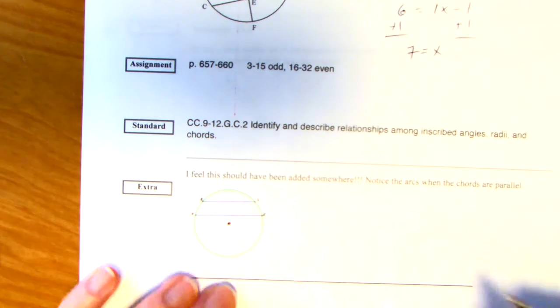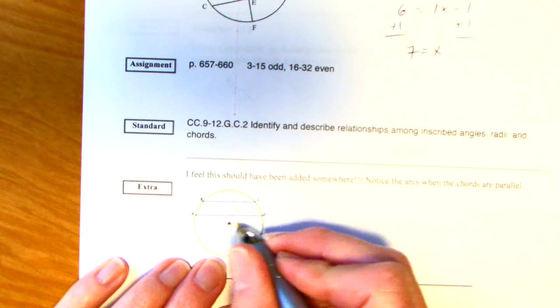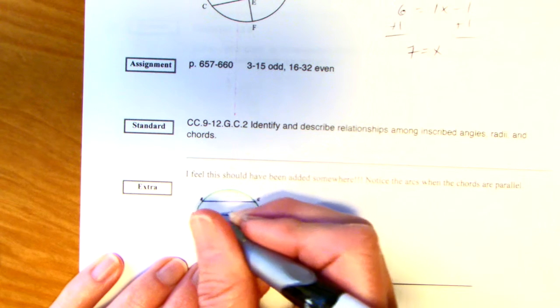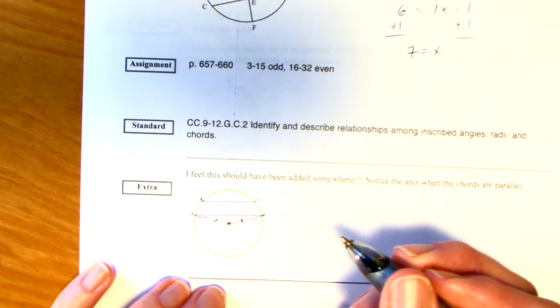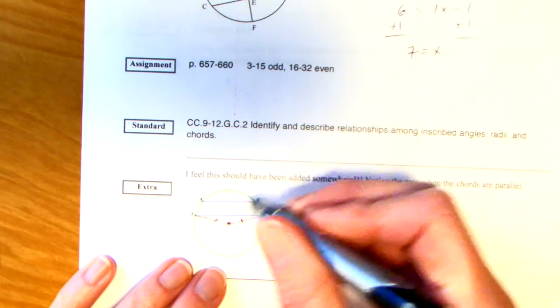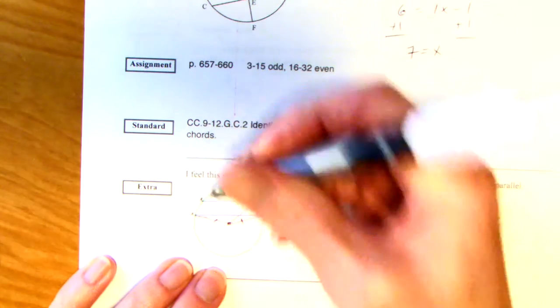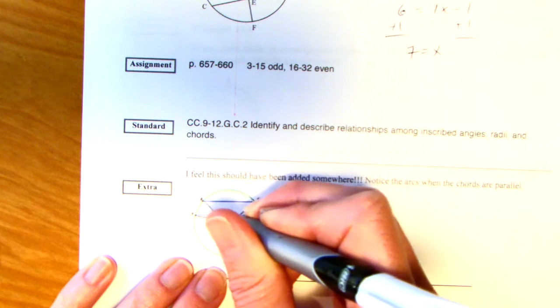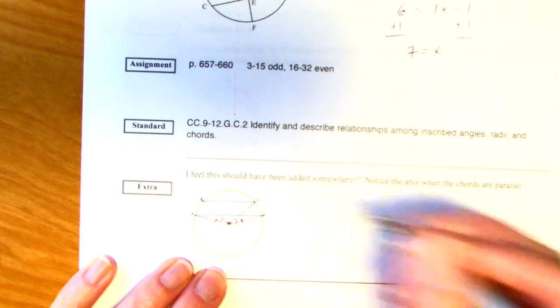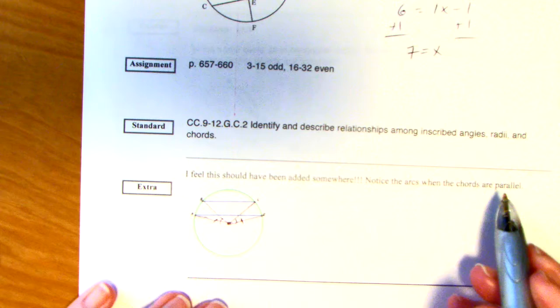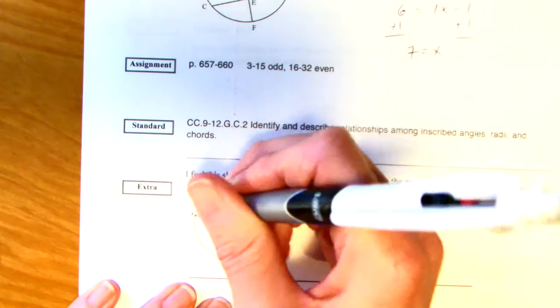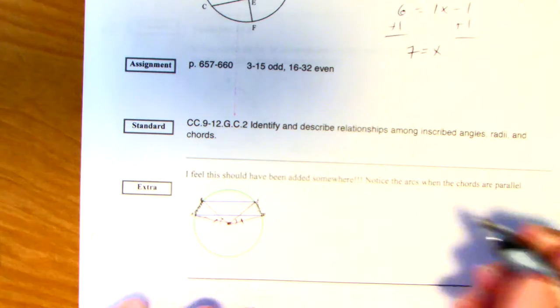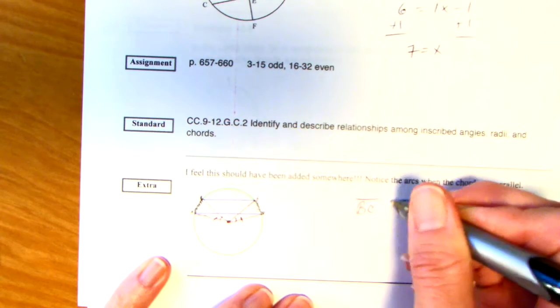So here's a circle with the center. Take a look at this. Obviously these are two radii, right? And look at this. This angle is going to be the same as that. That arc length is going to be the same as that. So notice the arcs when the chords are parallel. These chords are parallel. This arc length is going to be the same. Actually, really important.